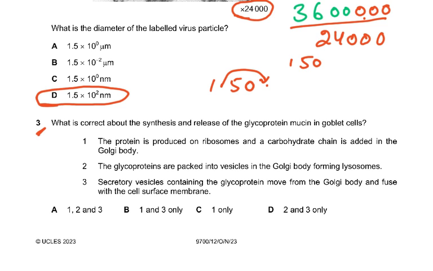Now, question number 3. What is correct about the synthesis and release of the glycoprotein mucin in the goblet cells? The protein is produced on the ribosome and a carbohydrate chain is added in the Golgi. Correct. The glycoproteins are packed into vesicles in the Golgi body forming lysosomes. No, it will be a vesicle containing the mucus. The mucus has to be thrown out of the cells. Lysosomes contain hydrolytic enzymes and they work inside the cell to get rid of the worn out organelles. Number 3, secretory vesicles containing the glycoprotein move from the Golgi and fuse with the cell surface. Yes, that is correct. So it is 1 and 3 only.